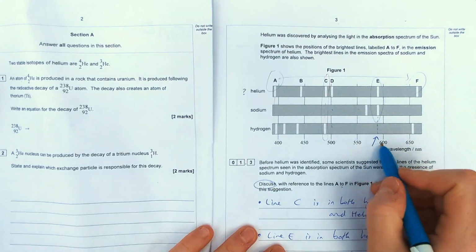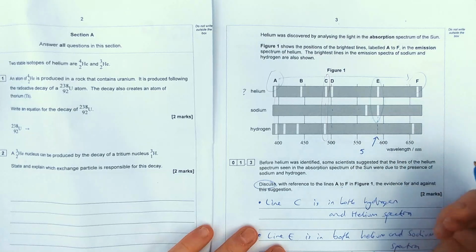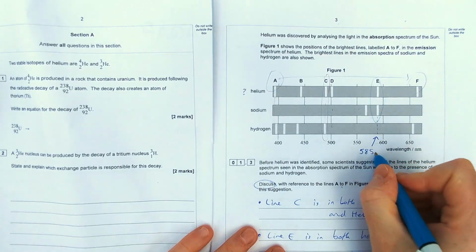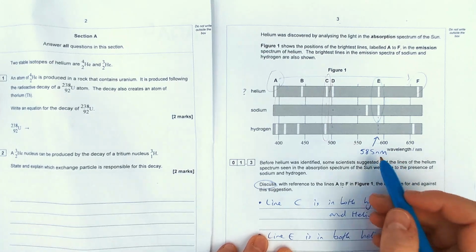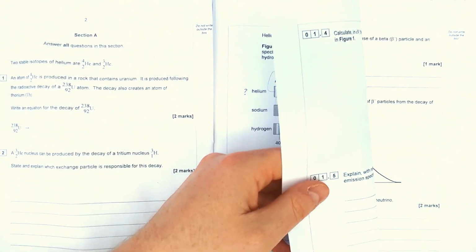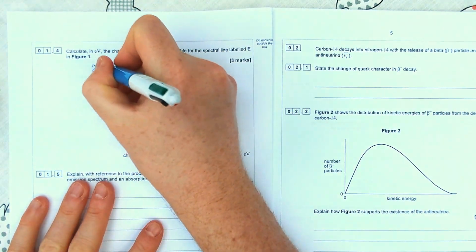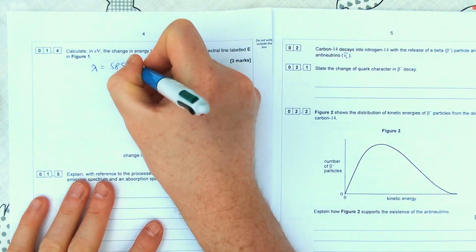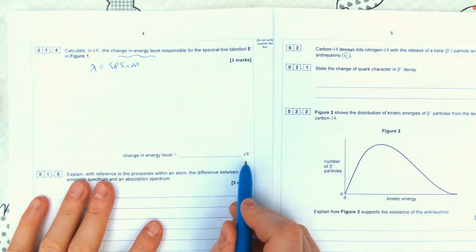Now there's no grid lines here, so there's a little bit of leniency with this one. I think the general consensus when my class did it was about 585 nanometers, or I think they allowed 580 to 590. So once we know that, what we can do on the other page is say, well, the wavelength is 585 nanometers. So the change in energy level, we're after in electron volts.